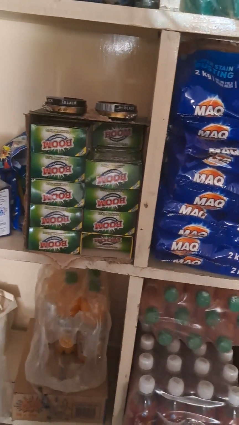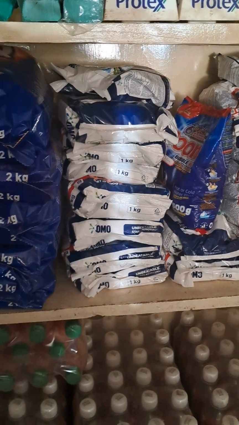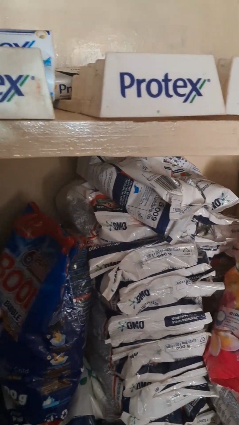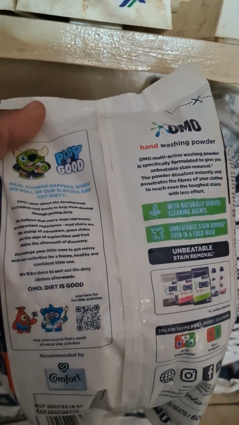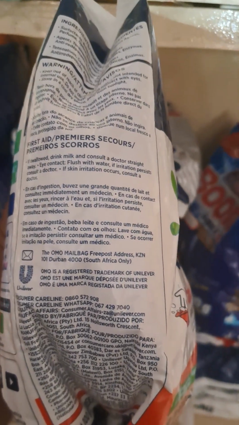Whenever you're buying this kind of material, you should be able to appreciate what kind of material it is. You should also appreciate the use. I'll give an example like this one. This one is Omo, but you need to understand what kind of ingredients are here, and also the usage and all that.